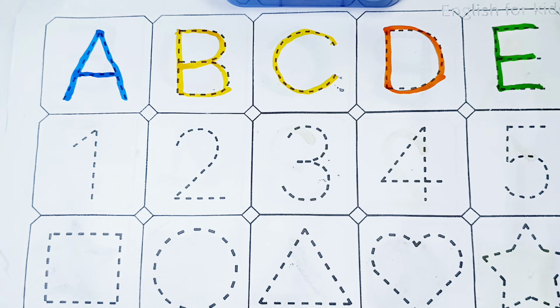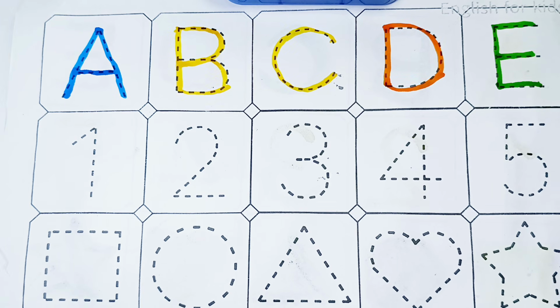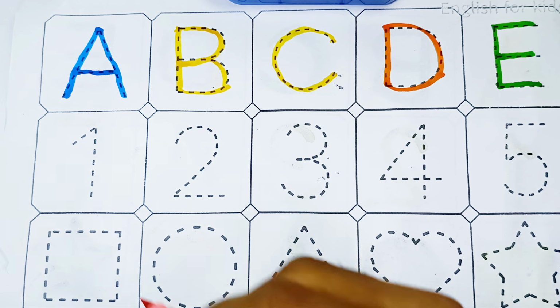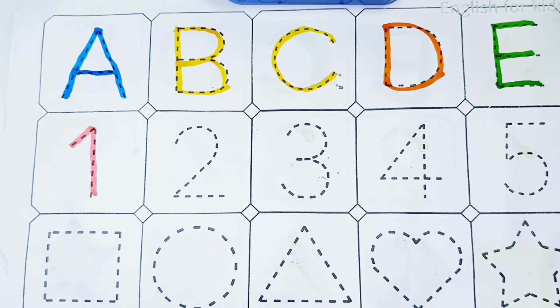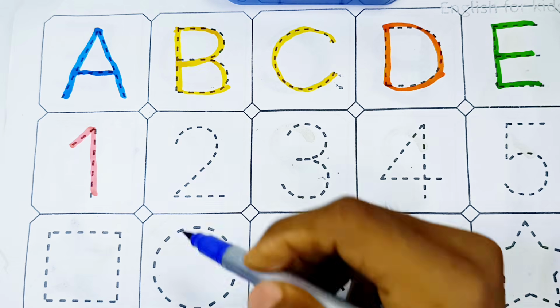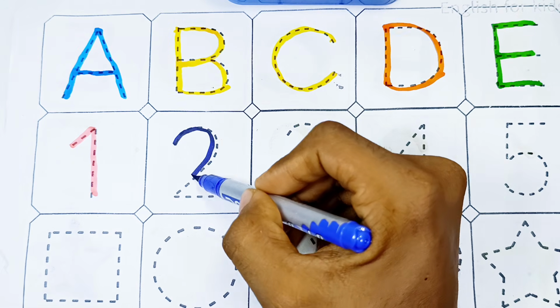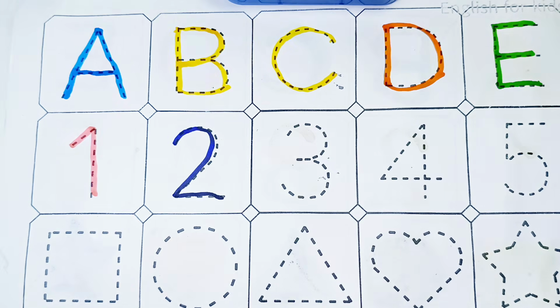E for elephant. Kids, now you draw numbers. And first we draw 1. O-N-E, 1. Kids, now you draw 2. T-W-O, 2.